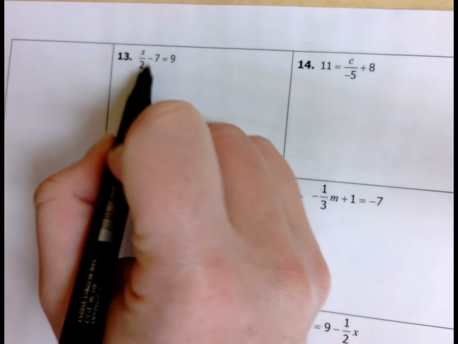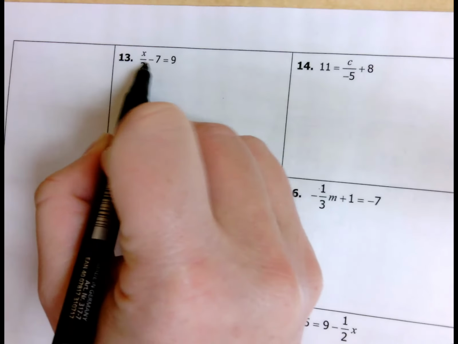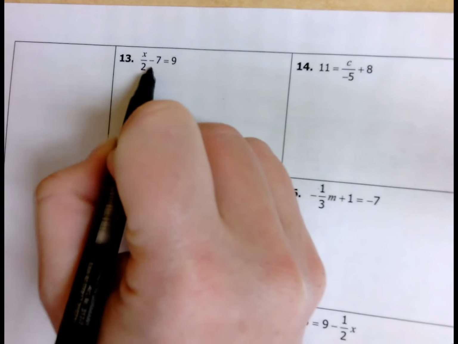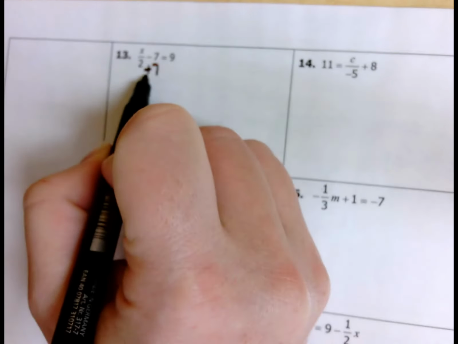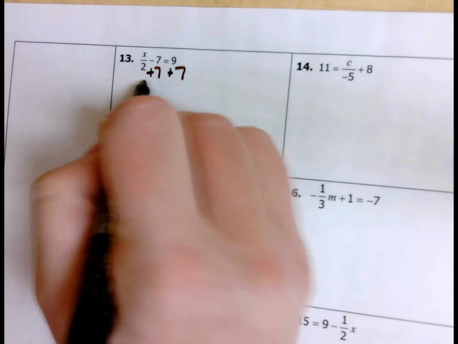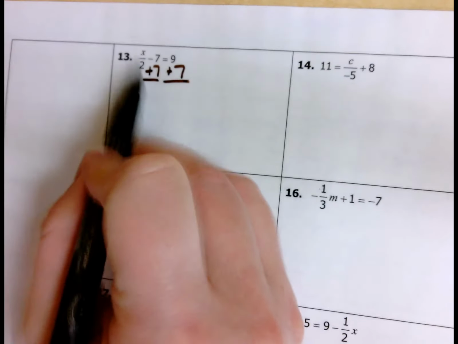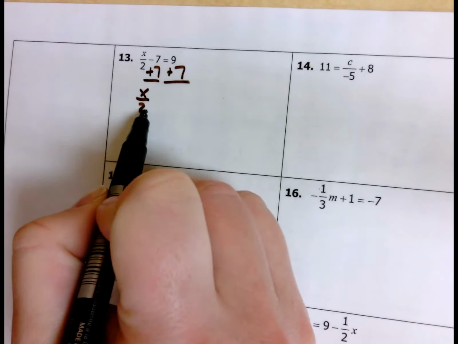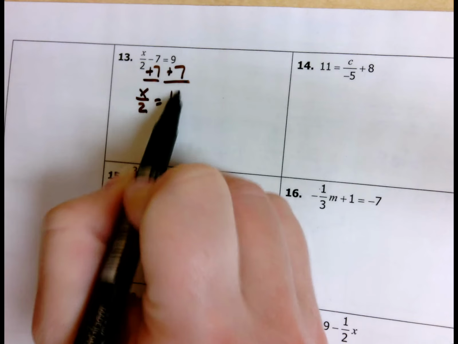Here, remember, we're doing addition and subtraction first. So we have a minus 7. I'm going to add the 7, that's the opposite, to the other side. What happens here is that negative 7 and that positive 7 become 0. That leaves me with x divided by 2 here. And 9 plus 7 is 16.